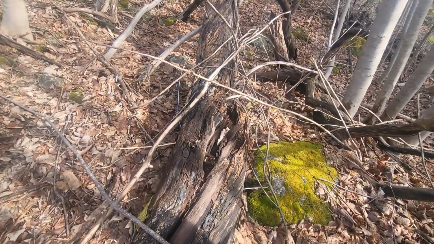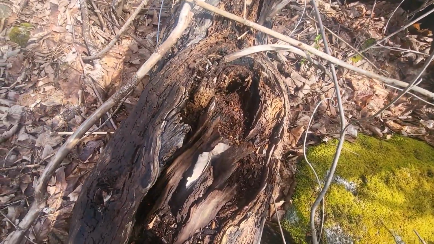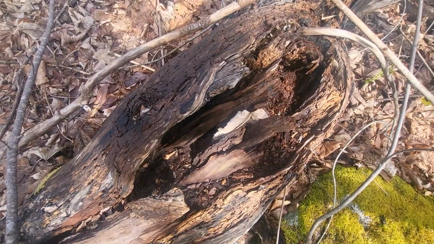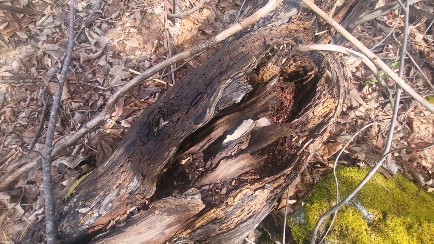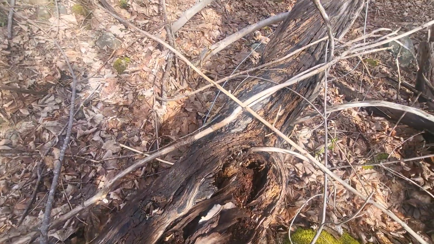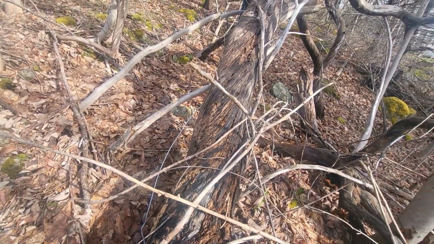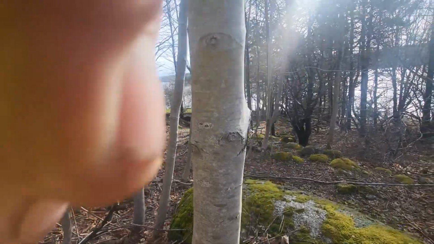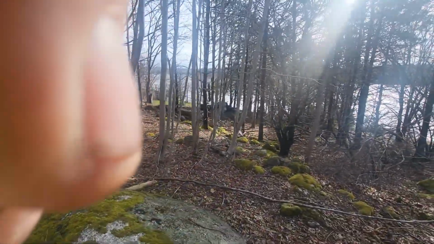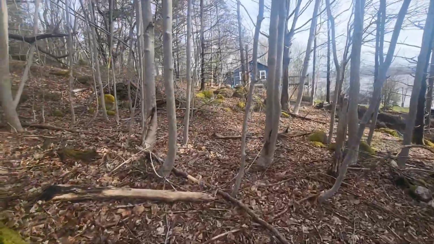This is so old and probably so full of complex organisms, which would support invertebrates and birds. So that is something you look for in these old growth site characteristics.